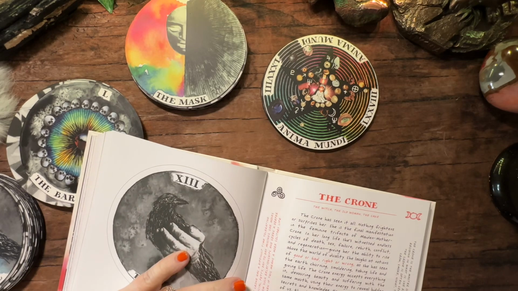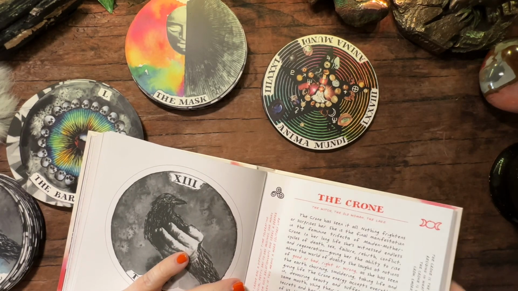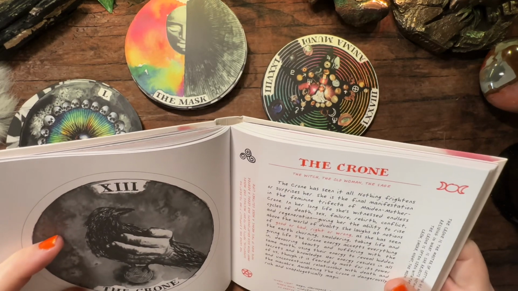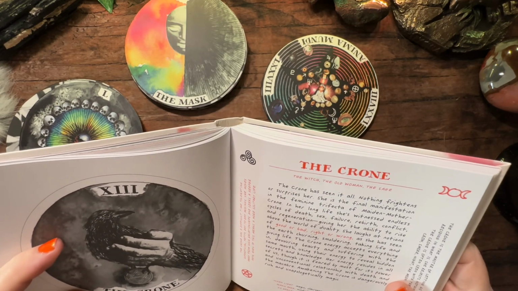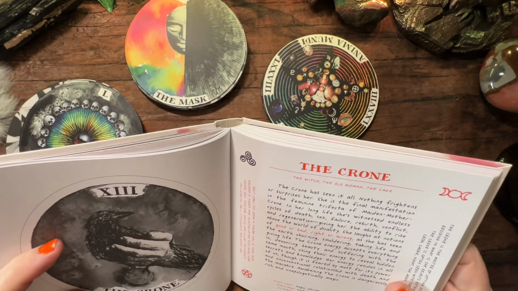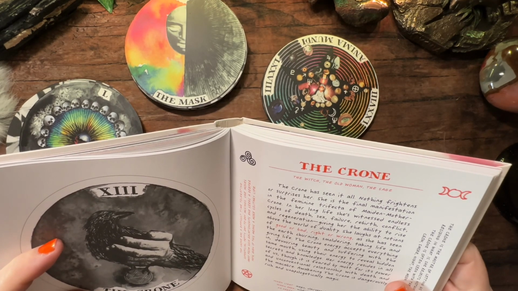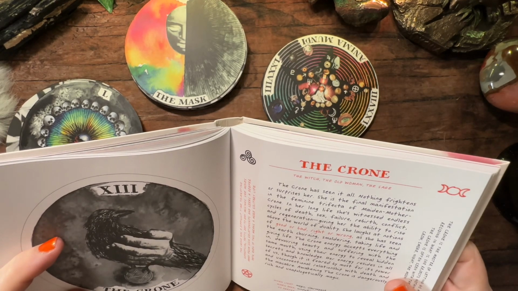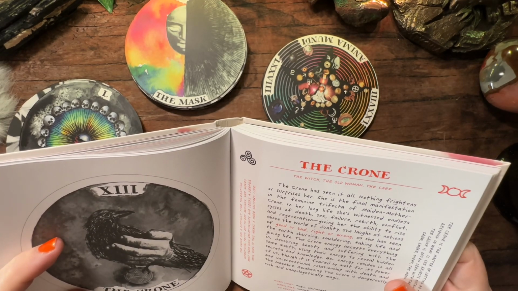All right, so it says for the crone, the witch, the old woman, the sage. The crone has seen it all. Nothing frightens or surprises her. She is the final manifestation in the feminine trifecta of Maiden Mother Crone. In her long life, she's witnessed endless cycles of death, sex, failure, rebirth, conflict, and regeneration, giving her the ability to rise above the world of duality.